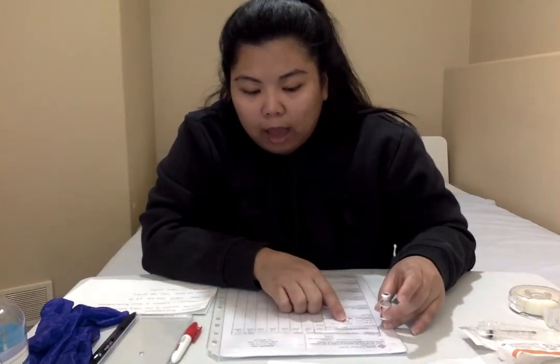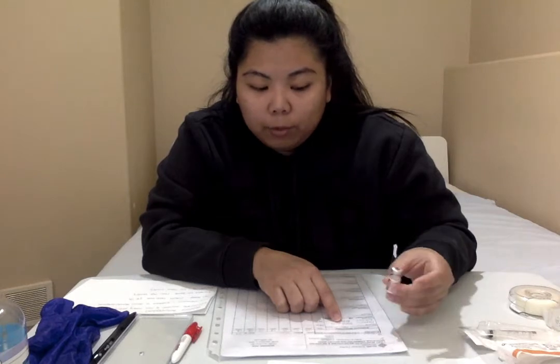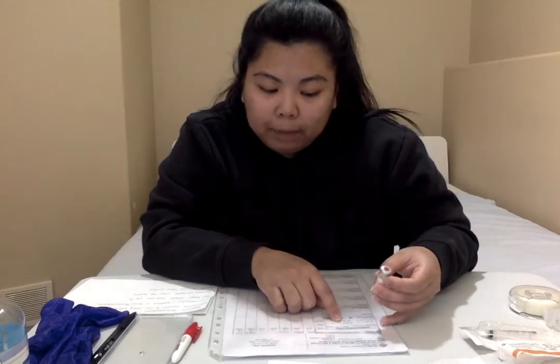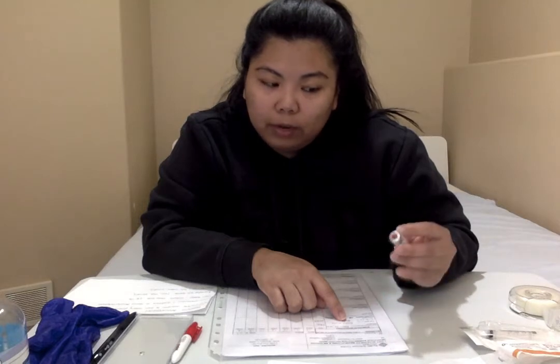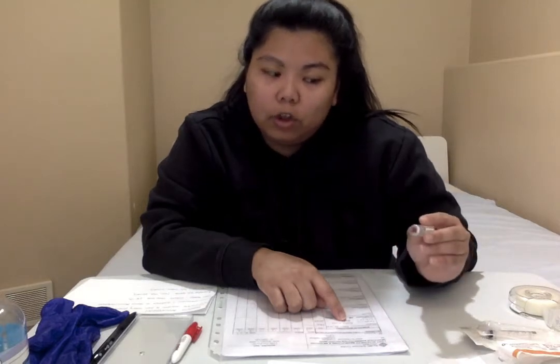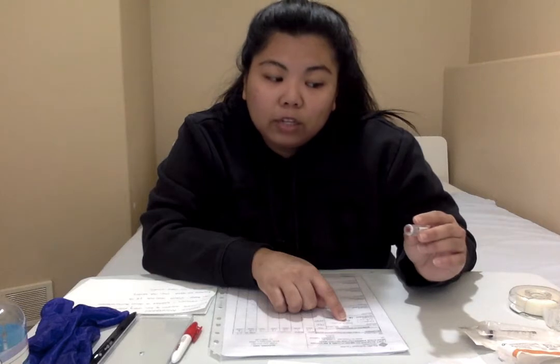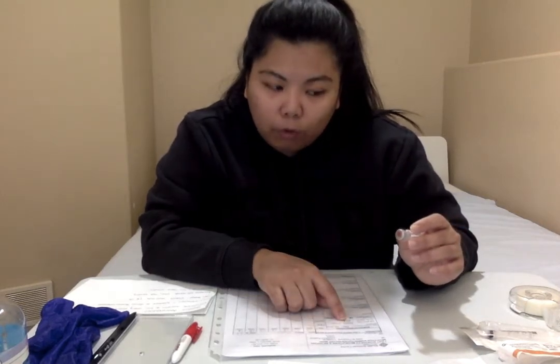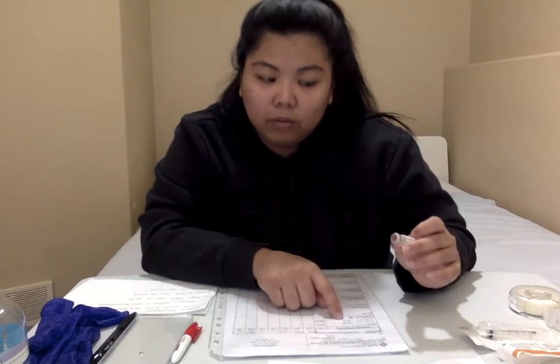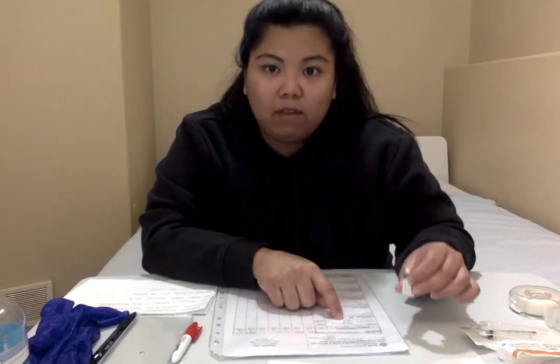To get the volume of medication that we need, we would look at the dose that is required, so 5,000 units, and then we look at the concentration of the drug. So it says on here 5,000 units per 0.5 ml. So the volume that we need for this drug to get 5,000 units is 0.5 ml.